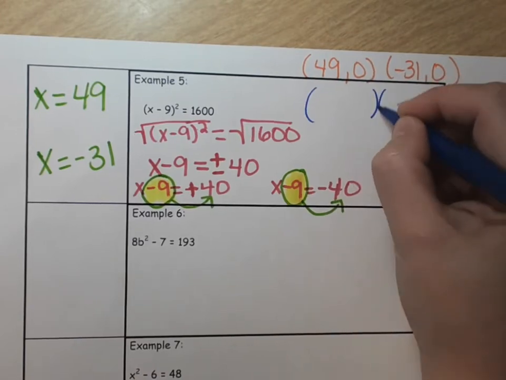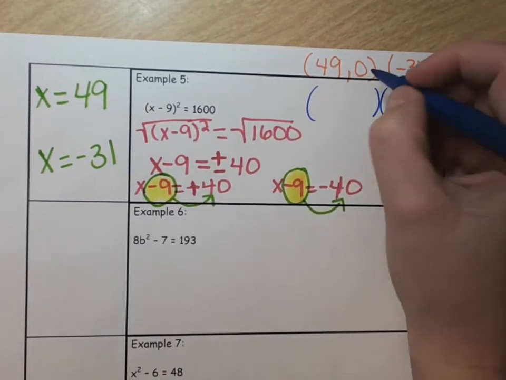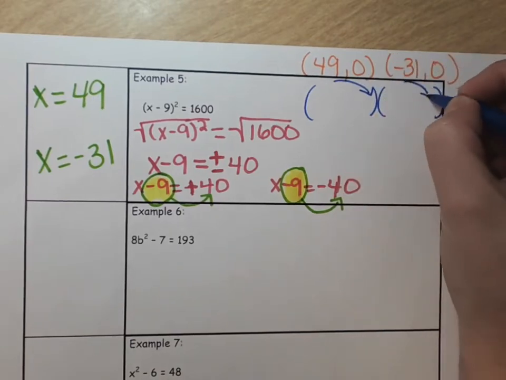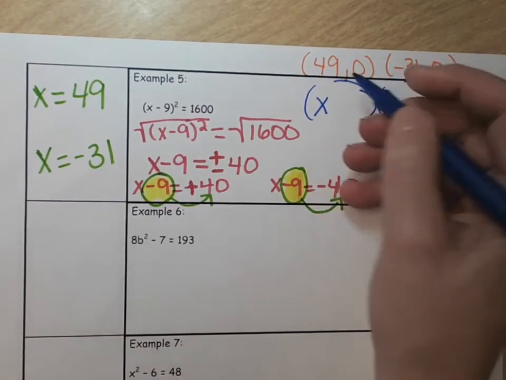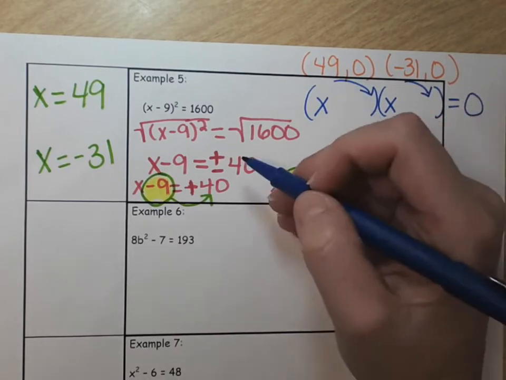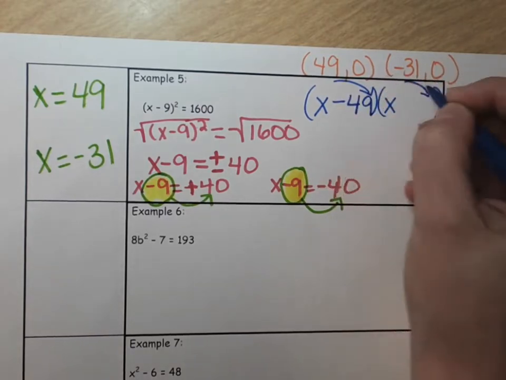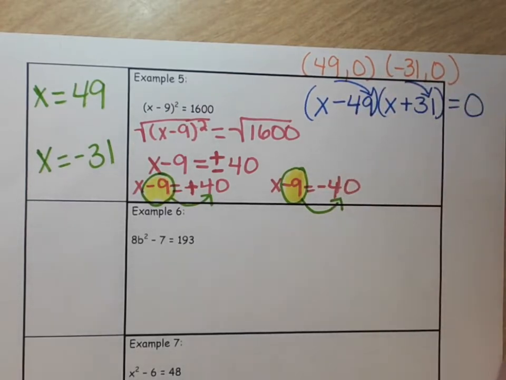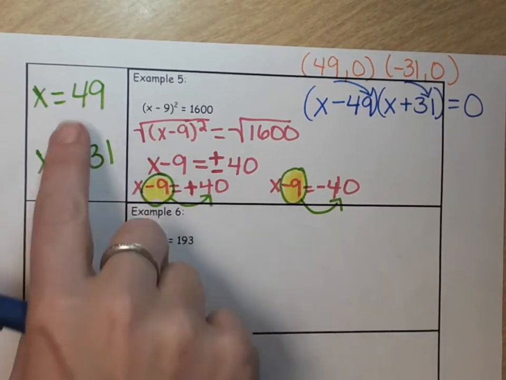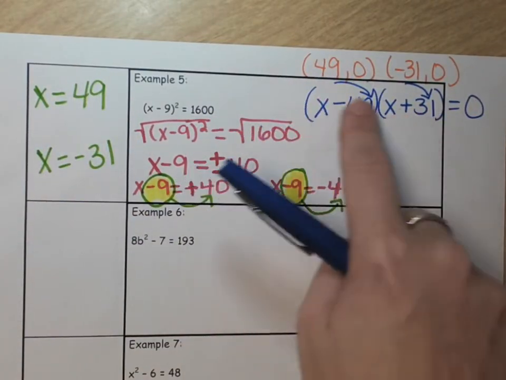Factors. We're plugging them into the parentheses. They come in, and when they come in, guys, the symbols change. When you put them into the parentheses, they change. When you take them out of the parentheses, they change. This is a negative 49. This is a positive 31. X values, ordered pairs, factors.